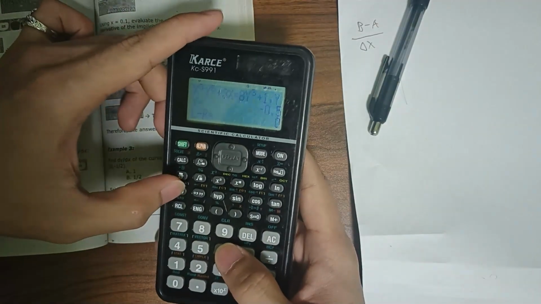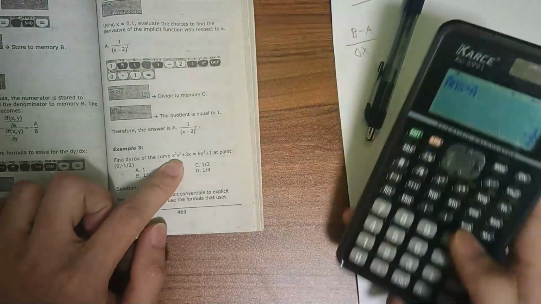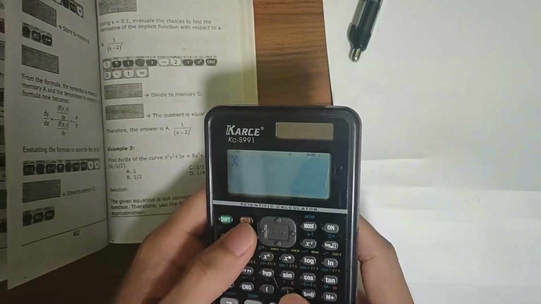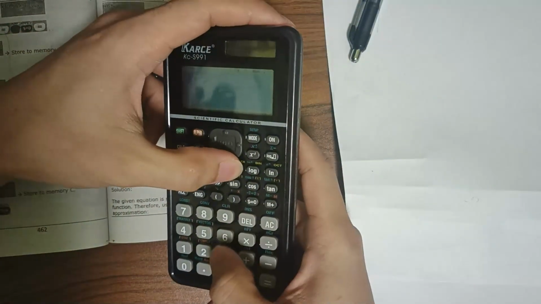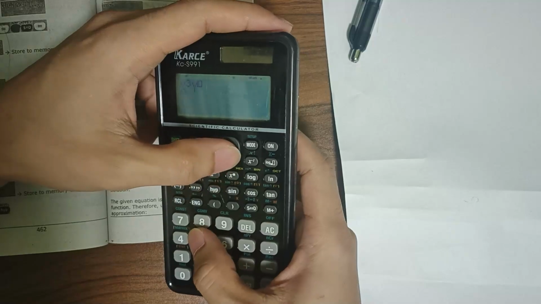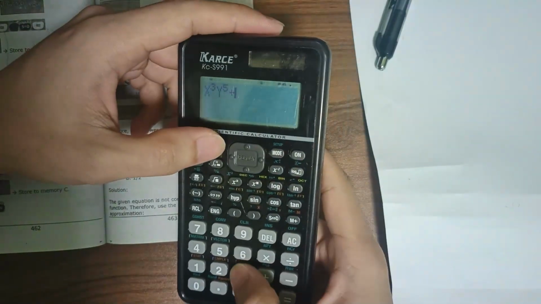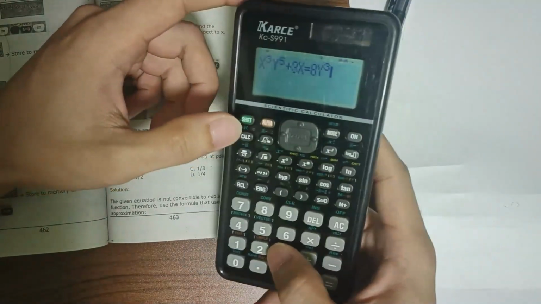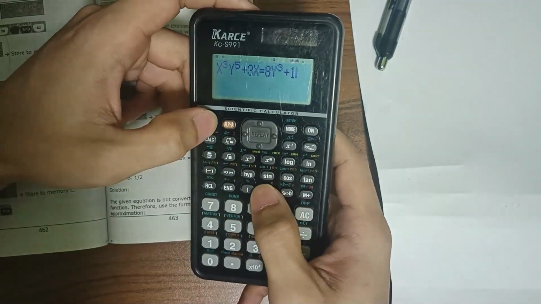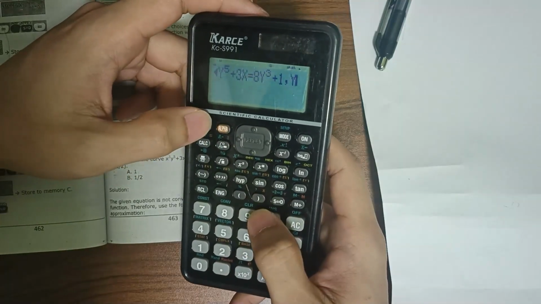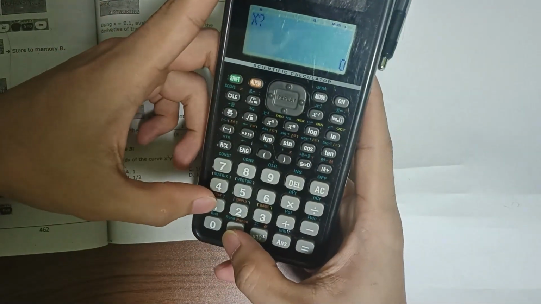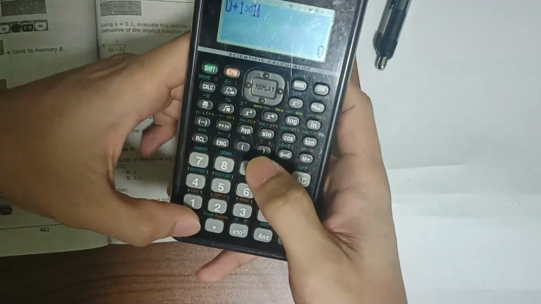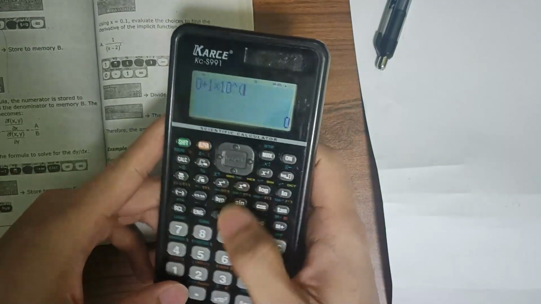Okay, so this will be our letter A. Shift store A, then we type our equation again. x cube y fifth plus 3x equals 8y third plus 1 comma y, shift solve. x is 0 plus increment 0.1 times 10 raised to negative 3.